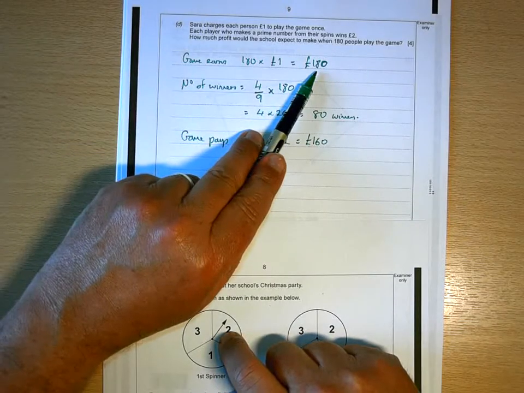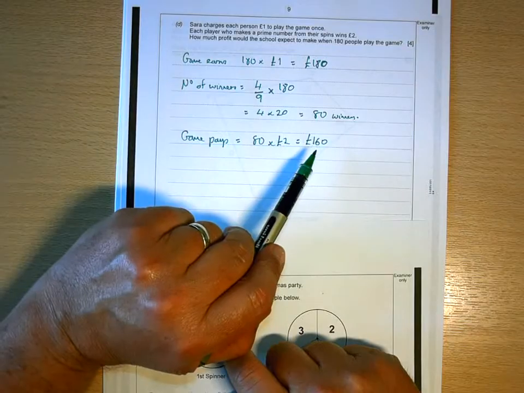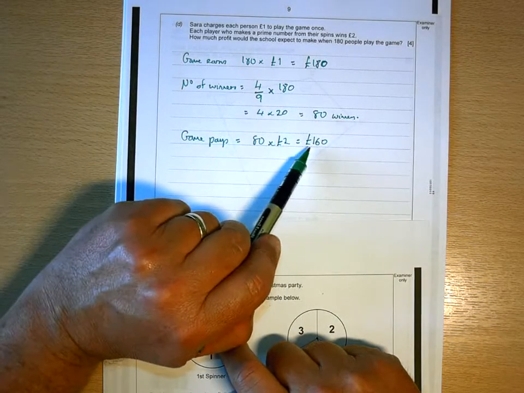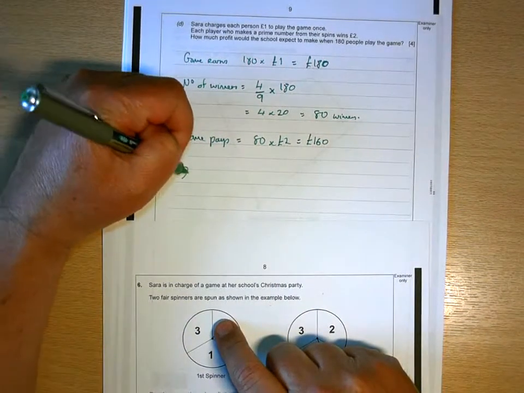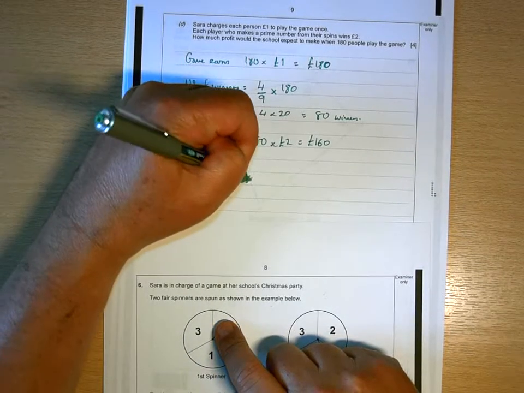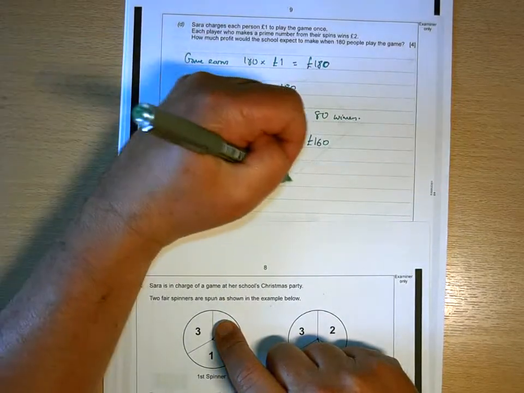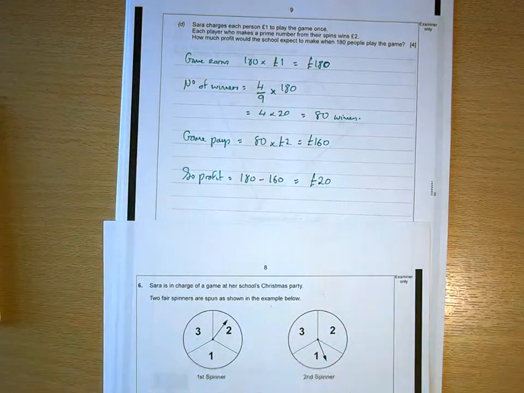So everybody who plays pays, so 180 comes into the game, but we can expect that game with that chance of winning to pay out 160. So the profit will be the difference between what comes into the game and what pays out of the game, which is £20.